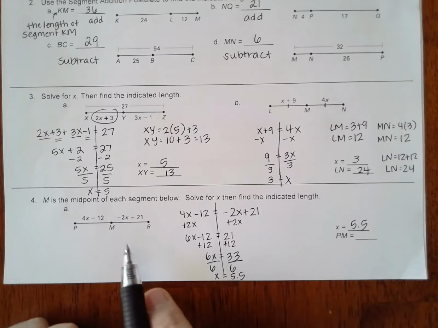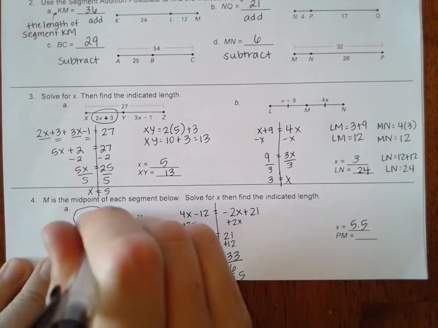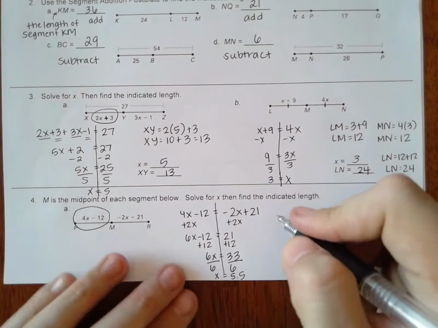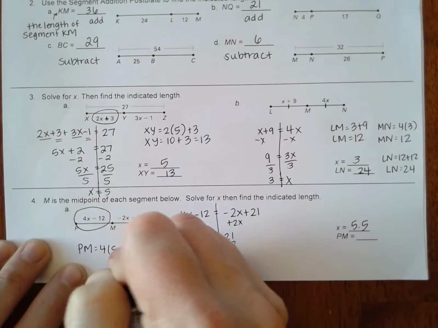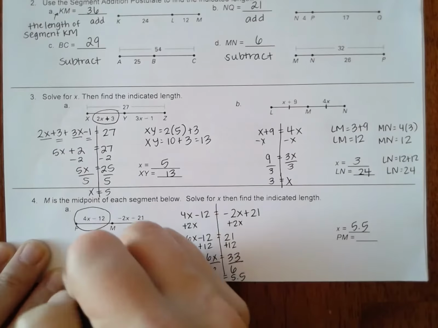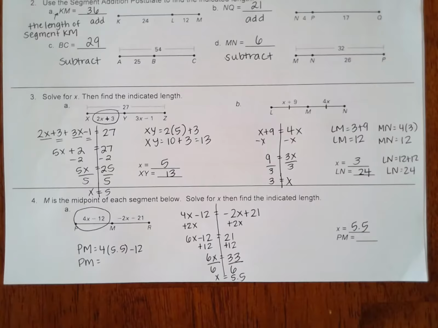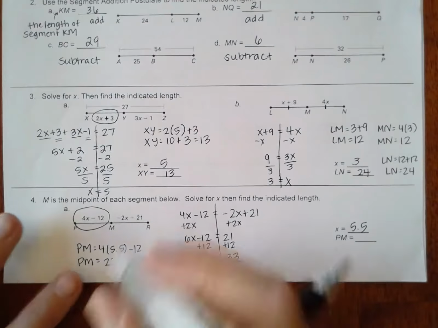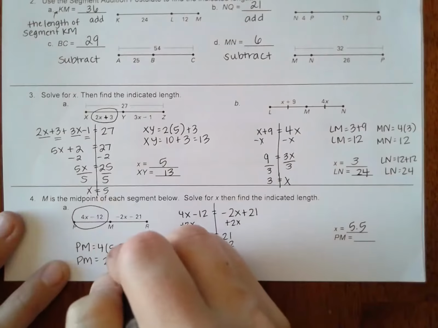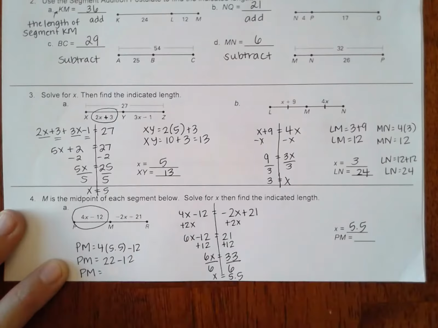Now they want us to figure out how long it is from P to M, so that's just this piece over here. So once I know that x is 5.5, I'm going to plug it in. So from P to M, it's going to be 4 times 5.5 minus 12. And so let's see, 5.5 times 4 is going to give me 22 minus 12. And so I'll get that from P to M is 10 units in length for this one.